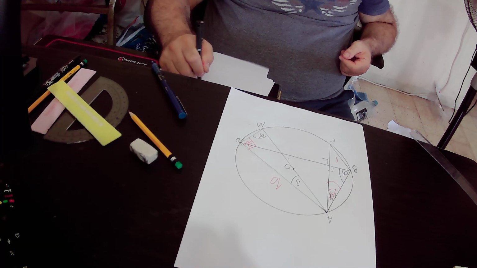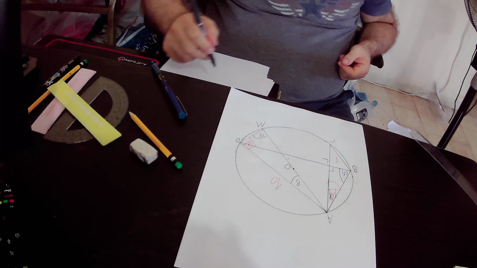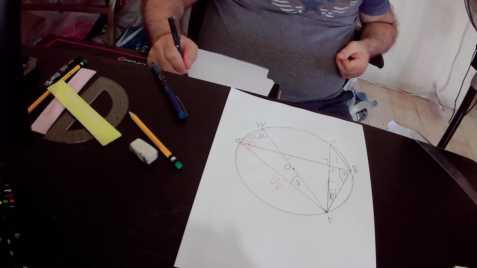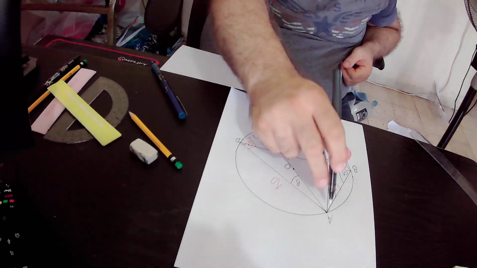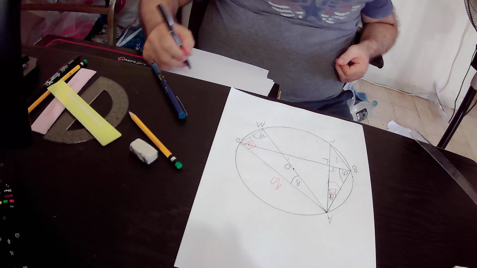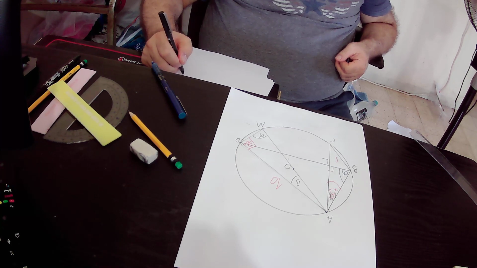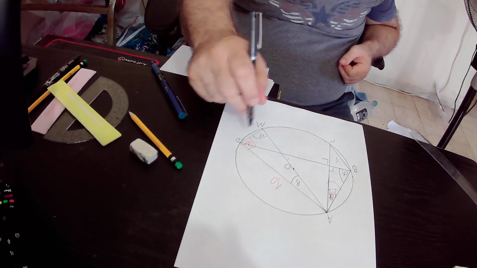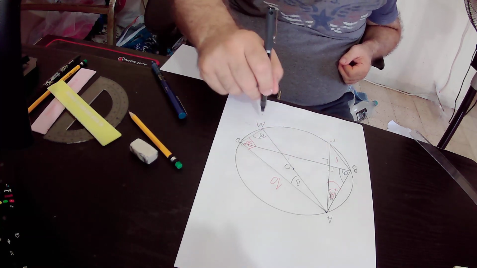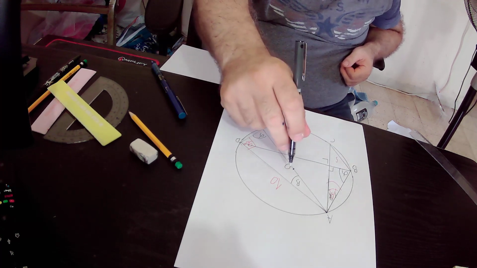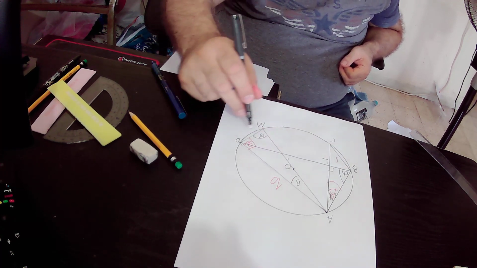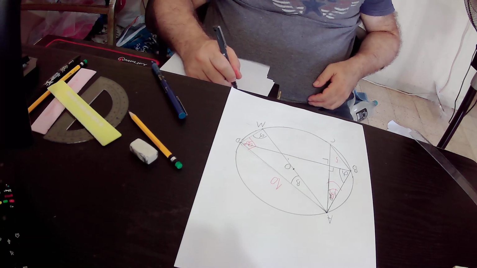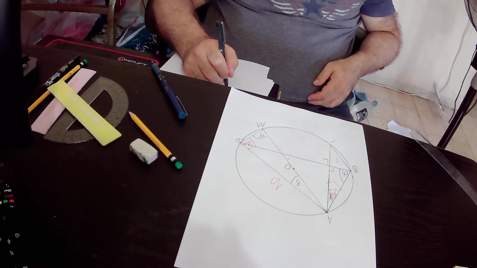Peripheral angle MAD equals beta, and it rests on chord MD.